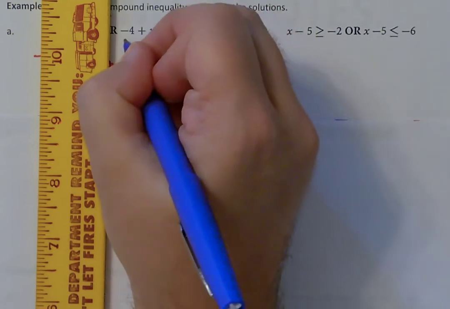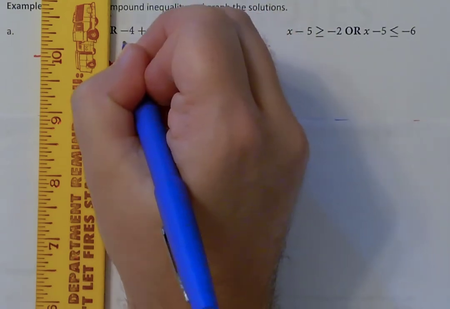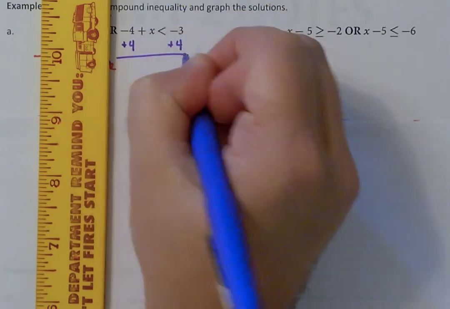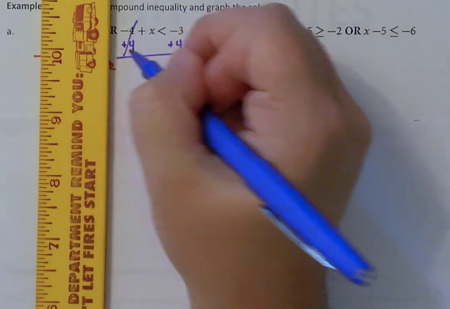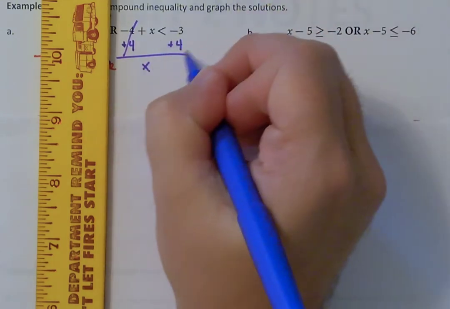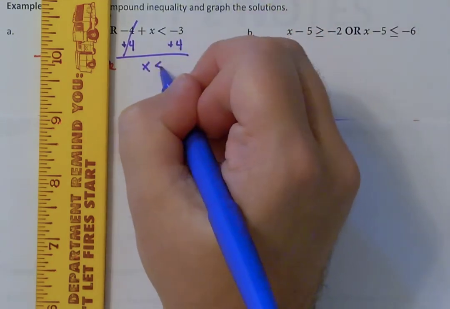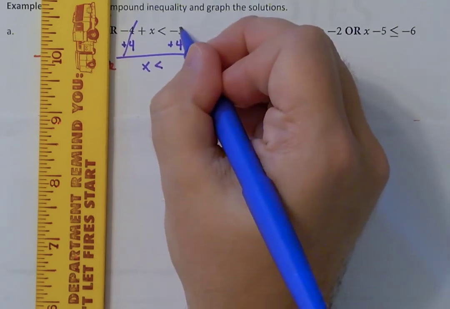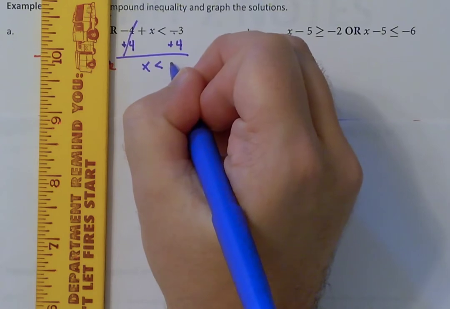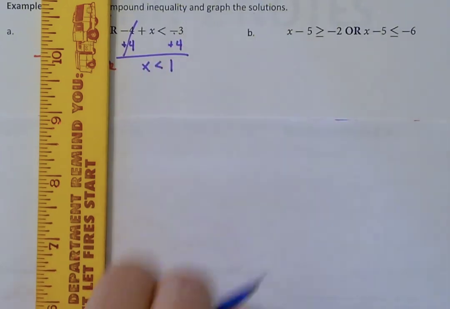Because this is a minus 4, we need to add 4 to both sides of the inequality. So the 4's cancel out. I get x is less than negative 3 plus 4, which is going to give us 1.